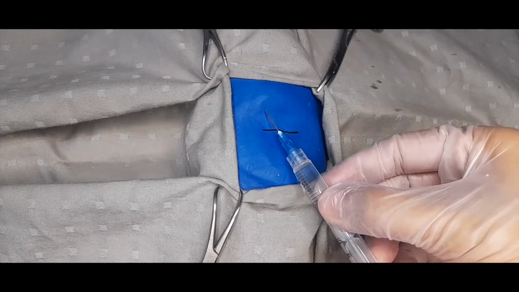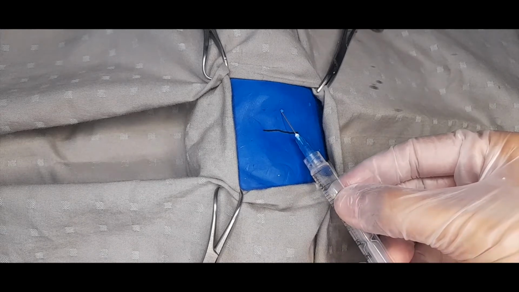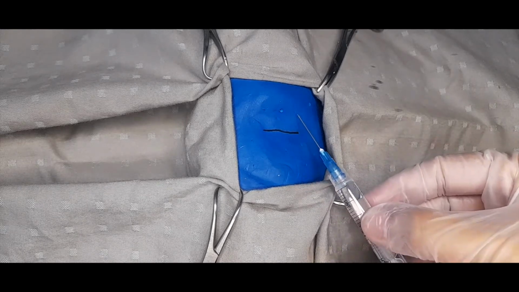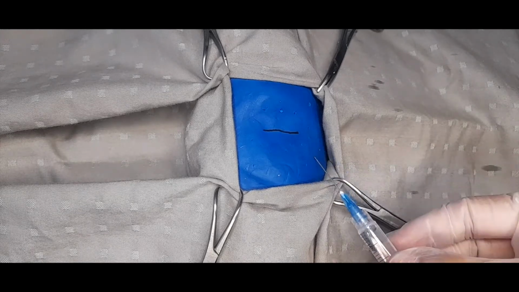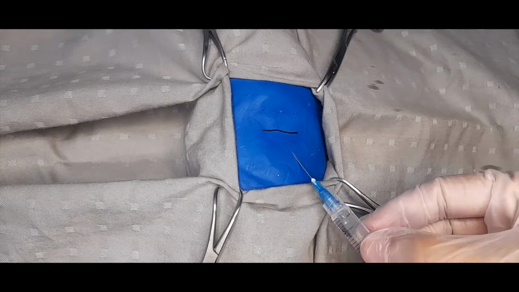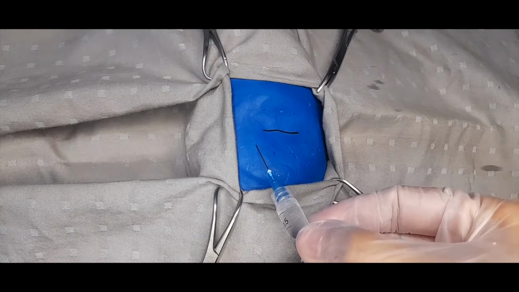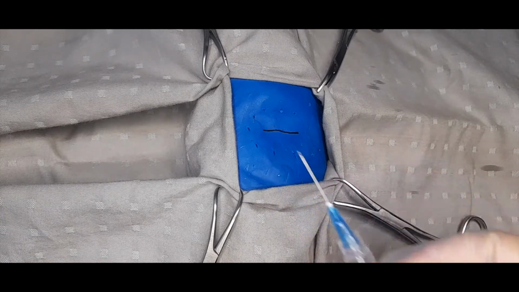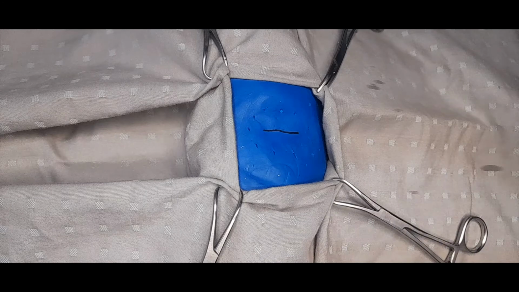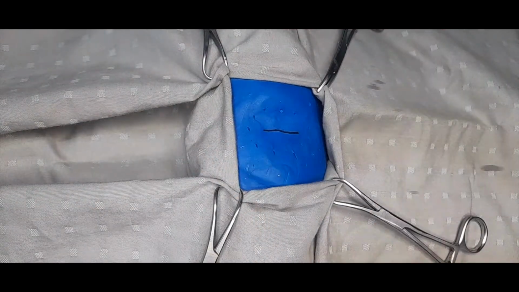The skin, soft tissue, and trachea should be infiltrated with local anesthesia with adrenaline before induction. Remember to change your gloves after infiltrating the anesthetic and use sterile gloves before making the incision.